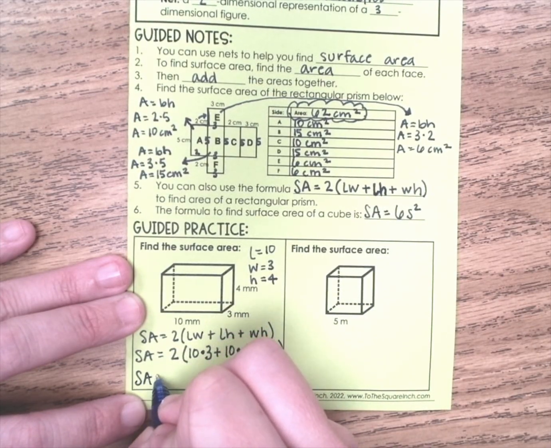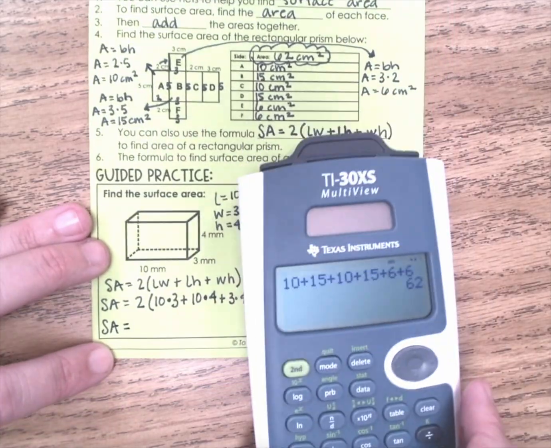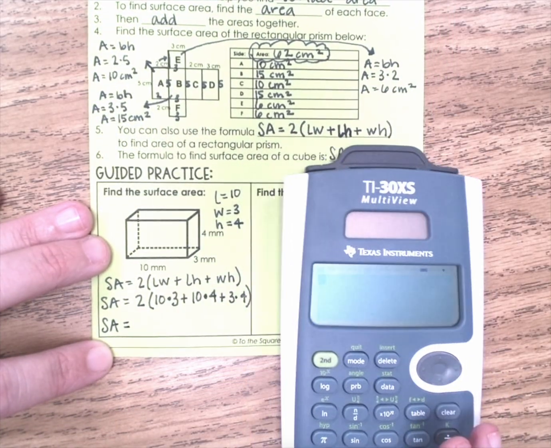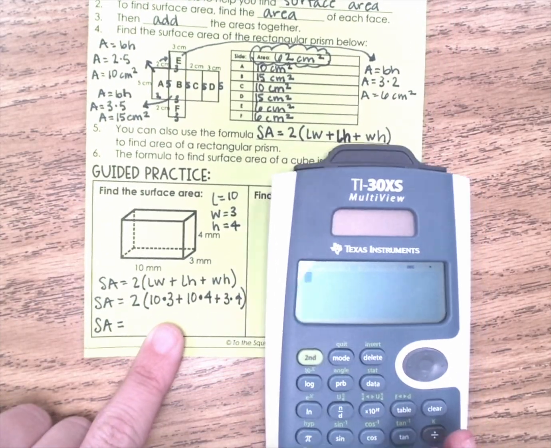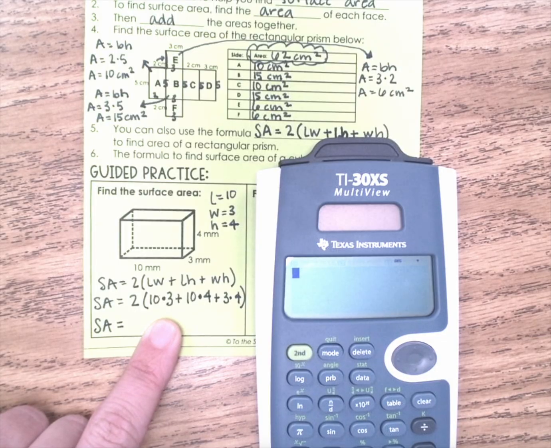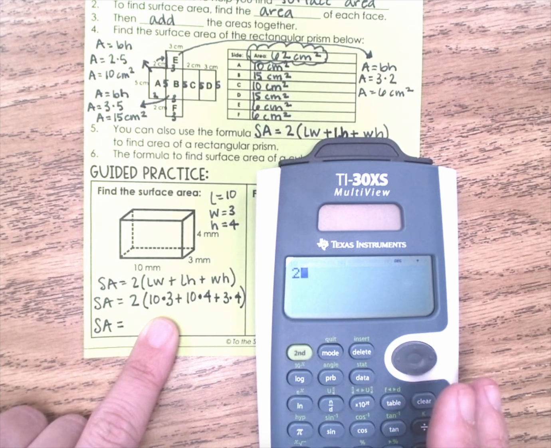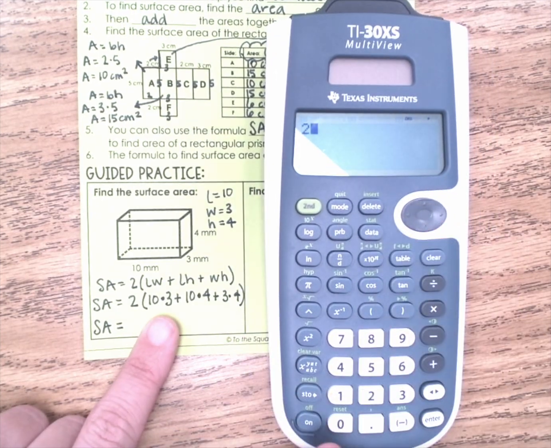So then surface area equals, and here's the really cool thing, you guys, is we can actually type this whole thing into our calculator, and it is going to use our order of operations to give us our answer. So 2, and then you do have to use the parentheses because it has to look exactly like it does on my paper right here.